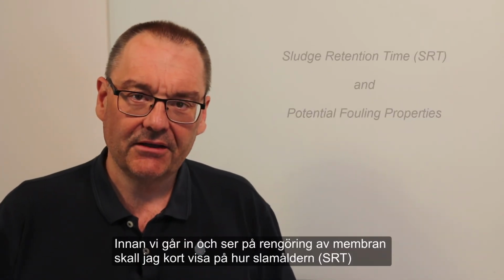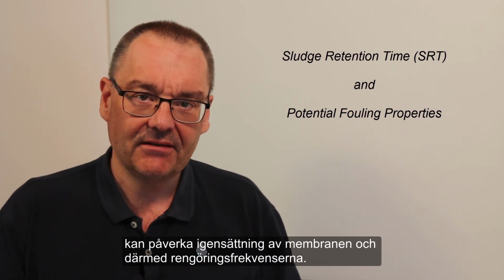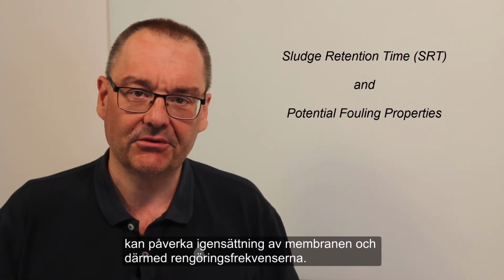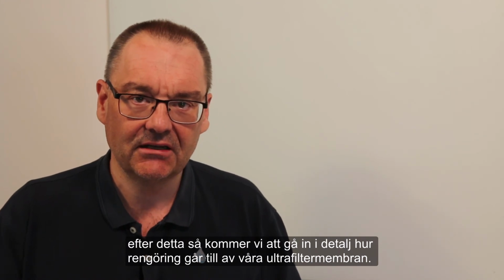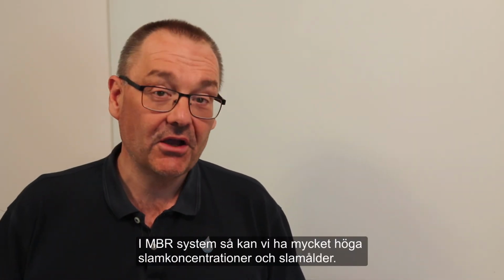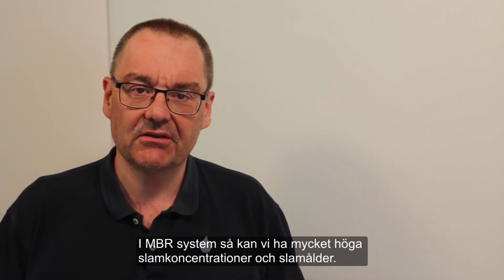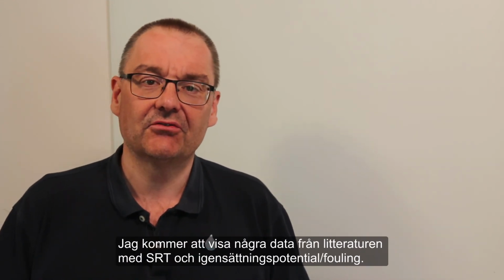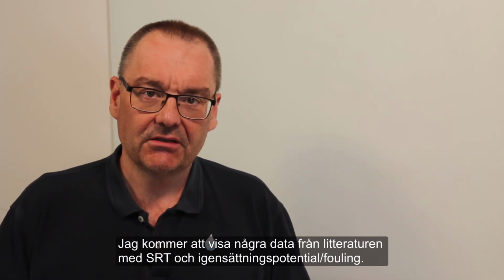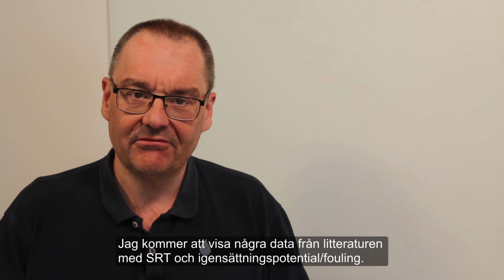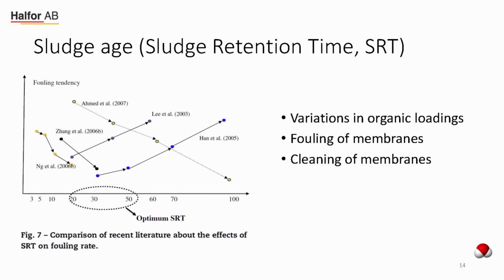But before we do that, I'm just going to touch on the SRT, the sludge retention time, and that effect on the fouling properties of the MBR unit. That we'll do now, and then we'll discuss in detail cleaning procedures. With the MBR, we may have very high sludge concentration. So the sludge retention time is of course of importance. And I'm just going to show you some literature data in regards to the retention times and fouling properties of membranes in MBRs. So let's have a look at the picture here.